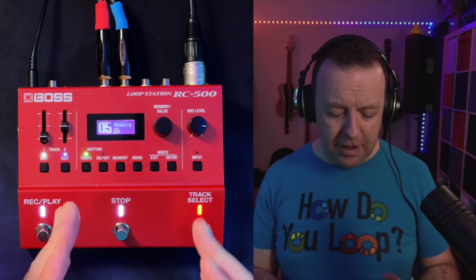1, 2, 3, 4, and go. So it's perfectly in time because it's been made by Boss for the loopers. It's 92 beats per minute. If we go to tempo, we can see it's 92 beats per minute. We don't have to do anything. If you've got something that's 4 bars or 2 bars and it's a certain beats per minute, it will pick it up and measure the length of the loop. Now this is in 4/4 and that's really easy.